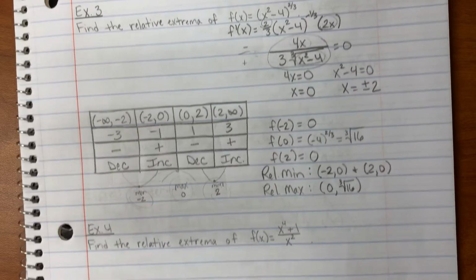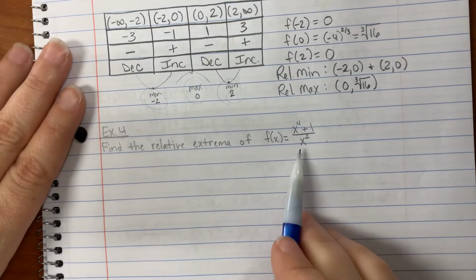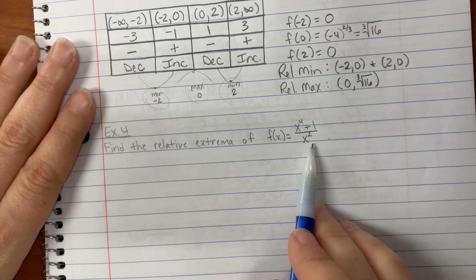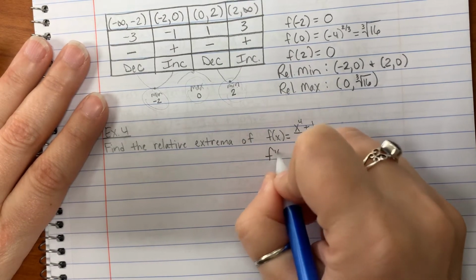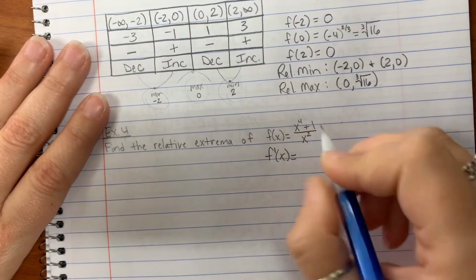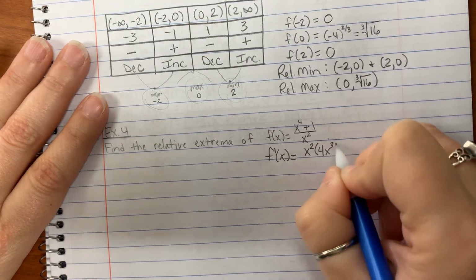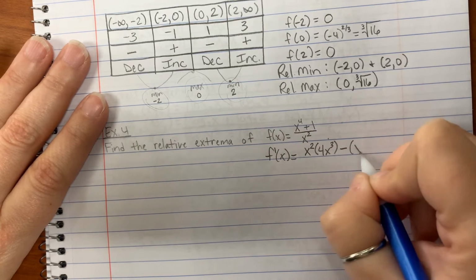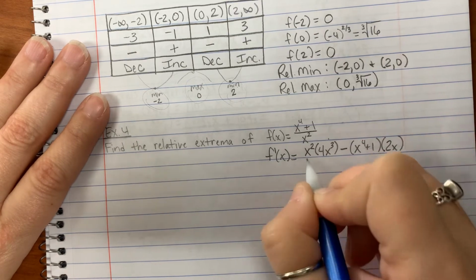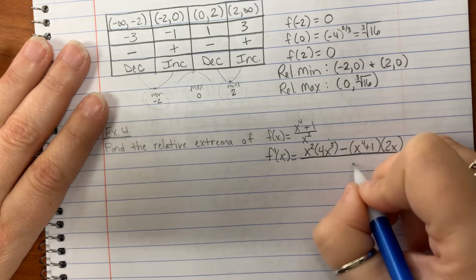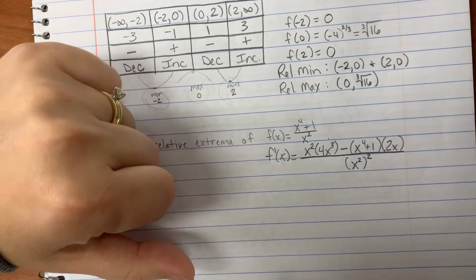All right, last one, example 4. I wanted to make sure I did this one because we've got a quotient rule. So I just wanted to remind you of how to deal with this. So my derivative is low times the derivative of the high minus high d low all over low squared. So I've got x squared squared, which is really x to the 4th.